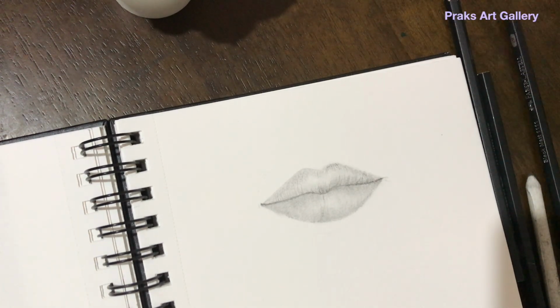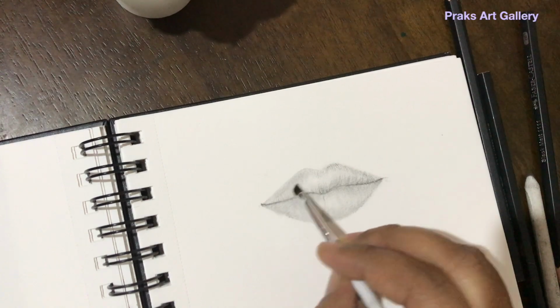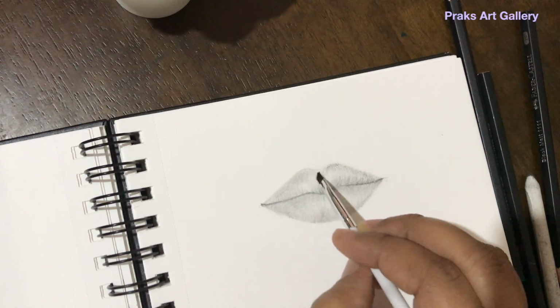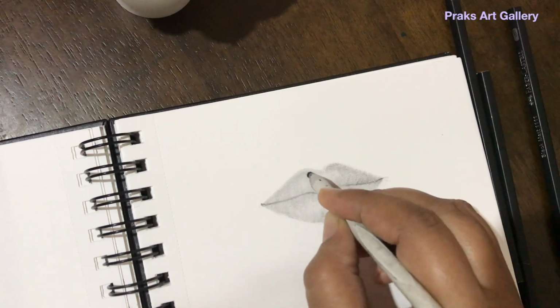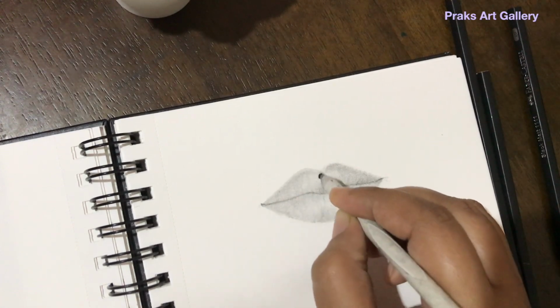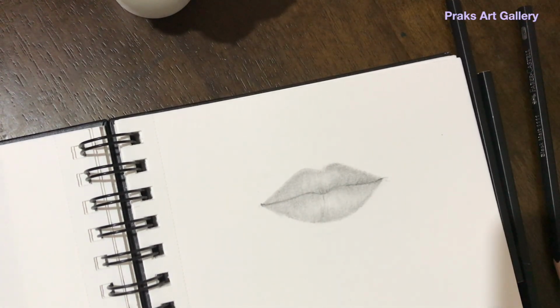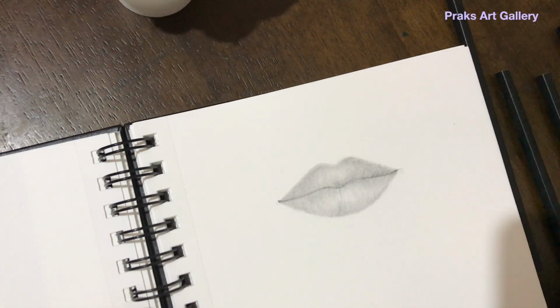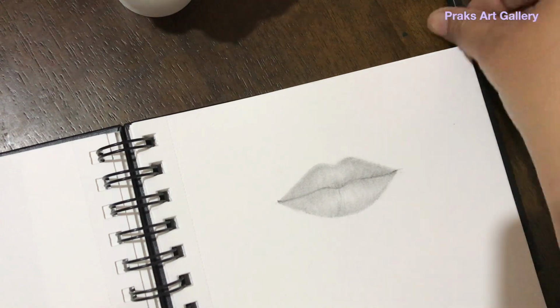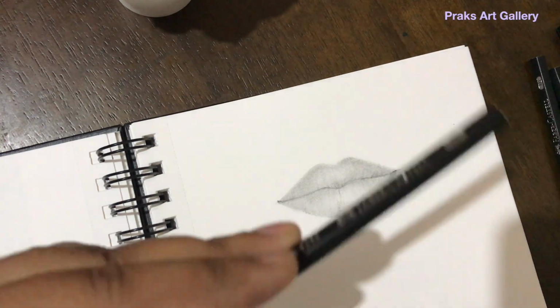Like how I did here, there was a little darker stroke, so I softened it with the help of a pencil eraser. Now I'm using this soft makeup brush just to blend all those, and again while you are blending, ensure that you are blending in the shading direction itself so that the texture is maintained, and the shading texture, like when you apply certain strokes, it will still be there.